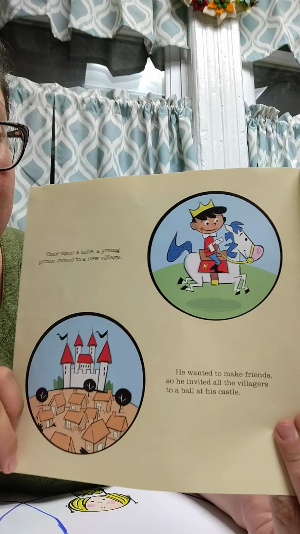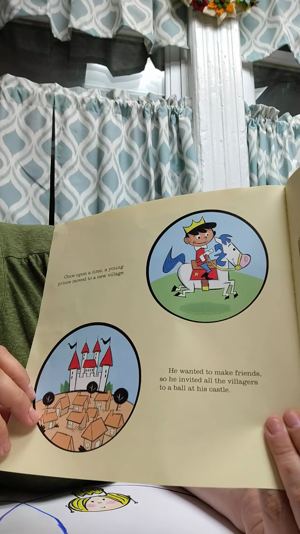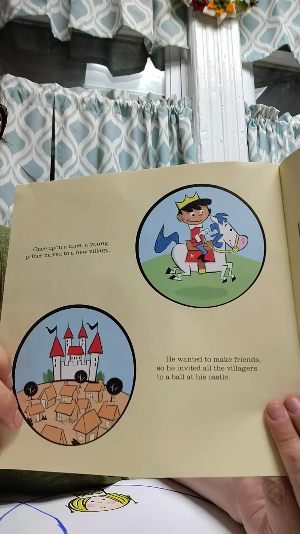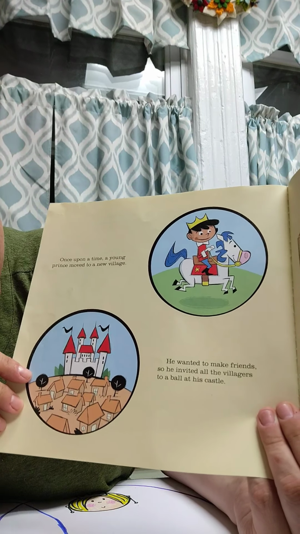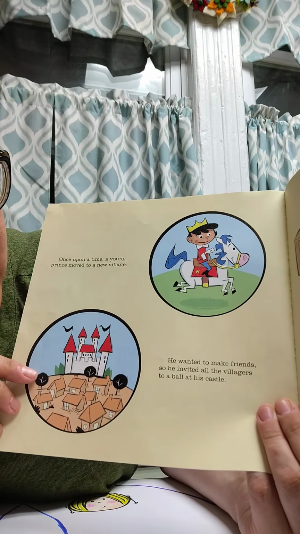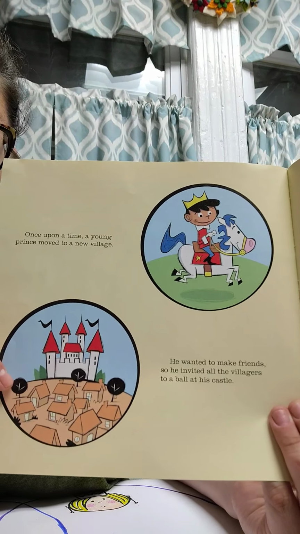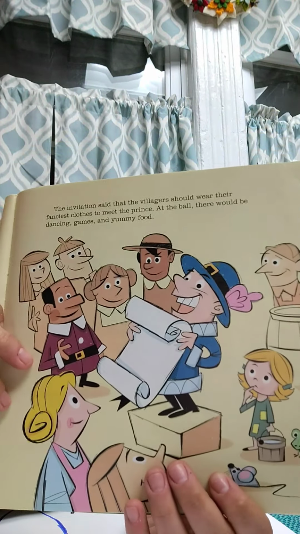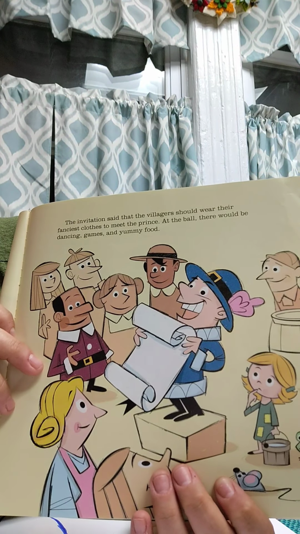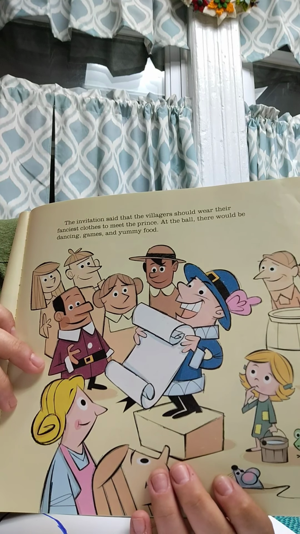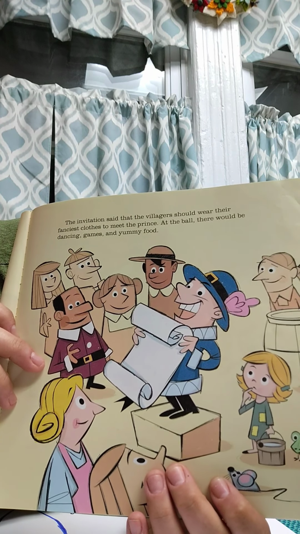Once upon a time, a young prince moved to a new village. He wanted to make friends, so he invited all the villagers to a ball in his castle. The invitation said that the villagers should wear their fanciest clothes to meet the prince.